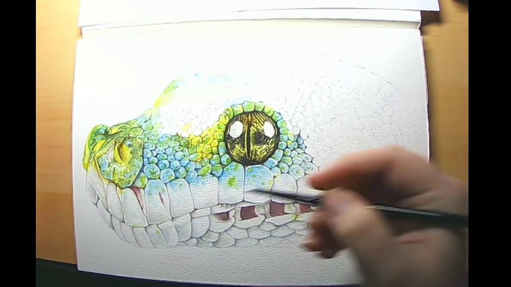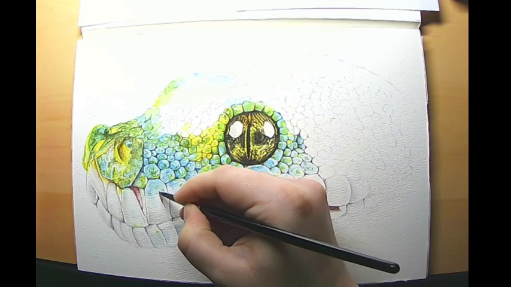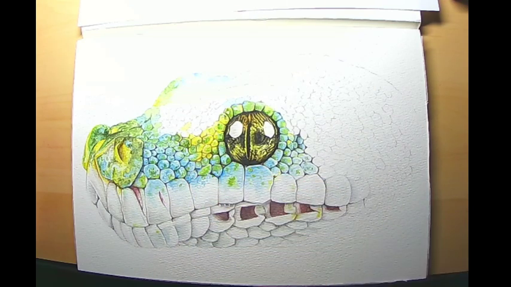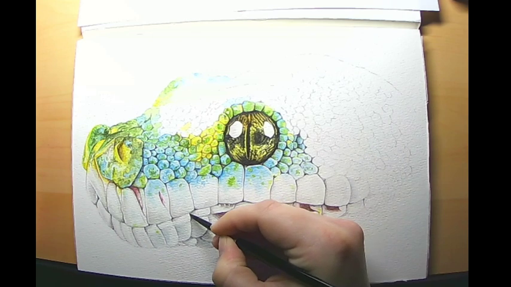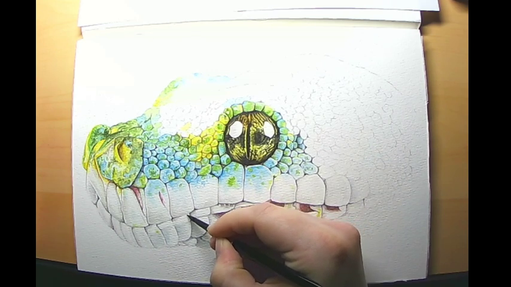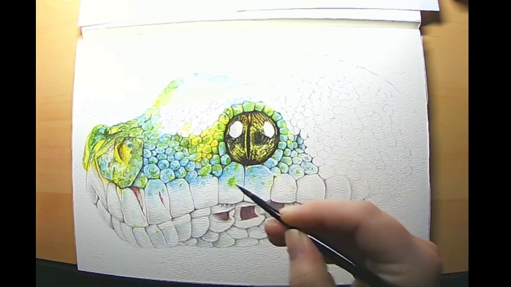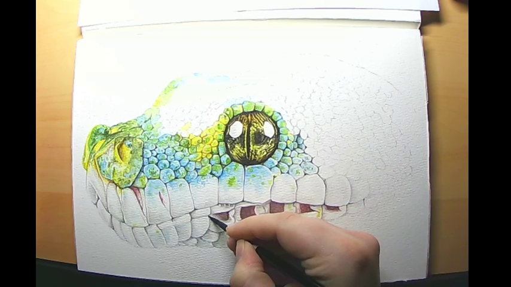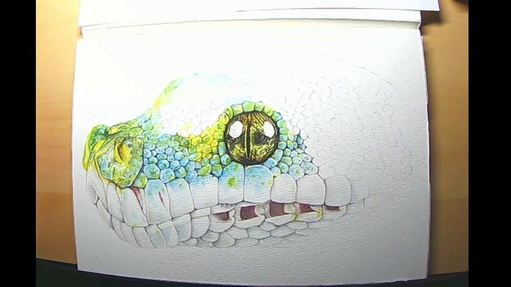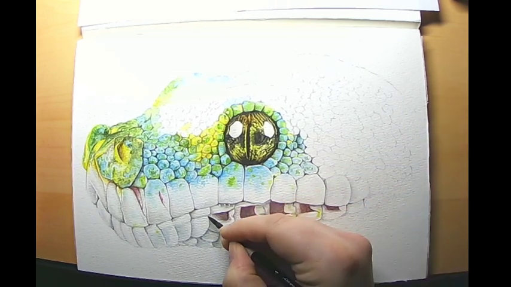Sometimes pieces grow on me, but often I just see the flaws, and I see some potential in this guy. So I'm just adding the dark areas right there where the scales intersect.